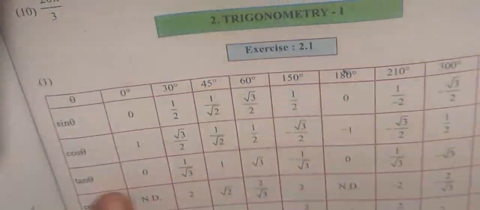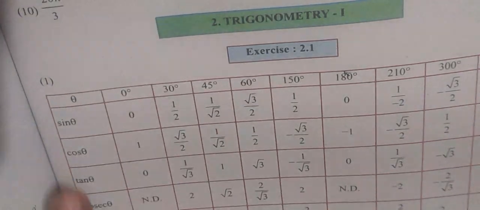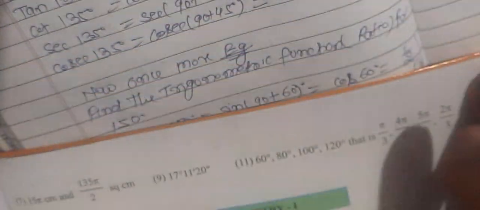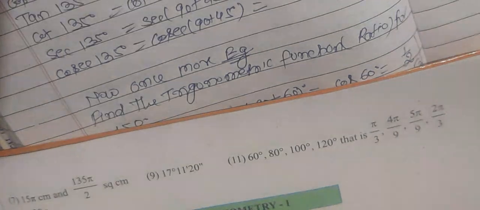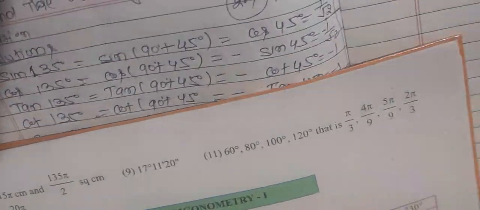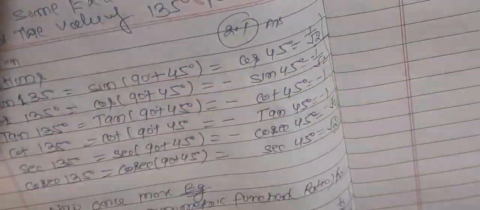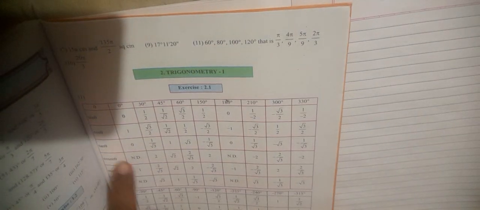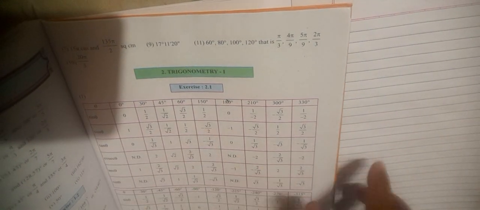Here is the 150 degree, sine, cos, tan, cot. If you check, sine 150 degree will be equal to 1/2, and here we also find the value of sine 60 degree equal to 1/2. Cos 150 is minus root 3 by 2.